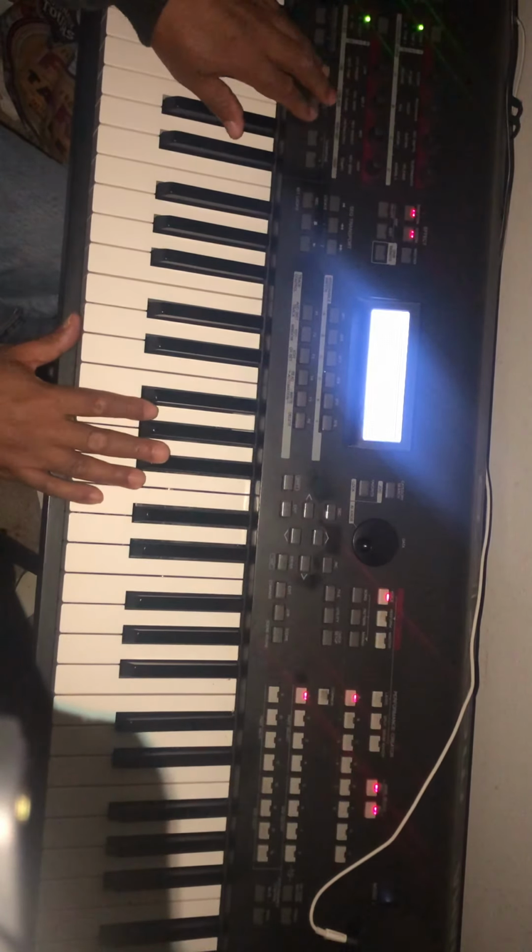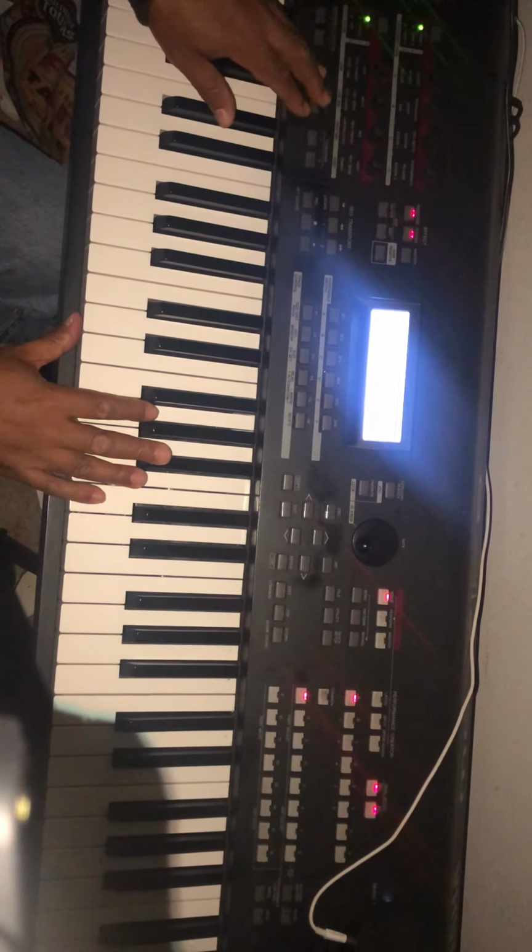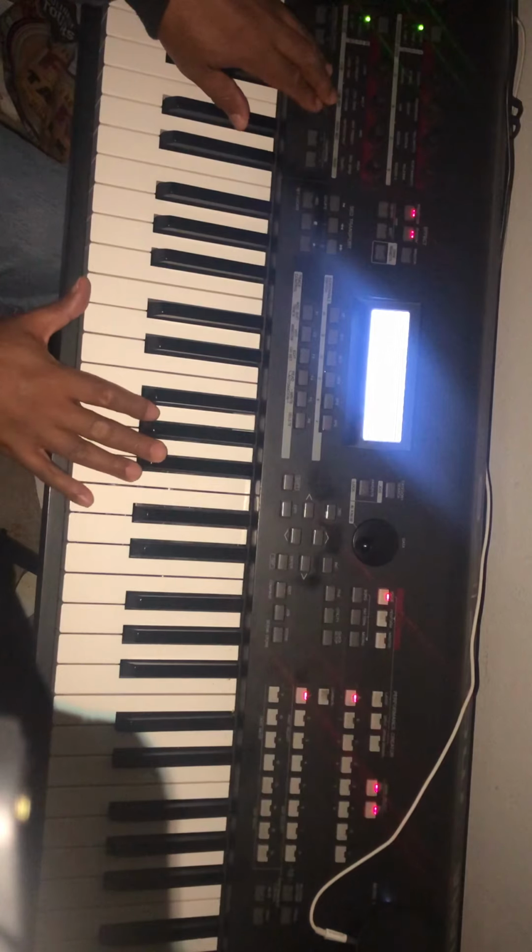All right. Next is your octave button. This button moves in octaves.